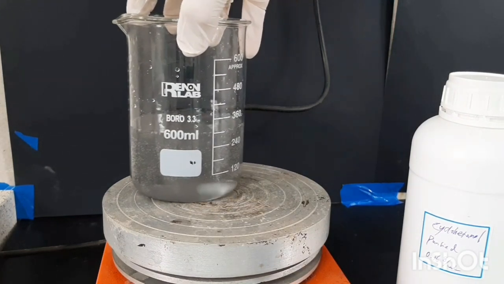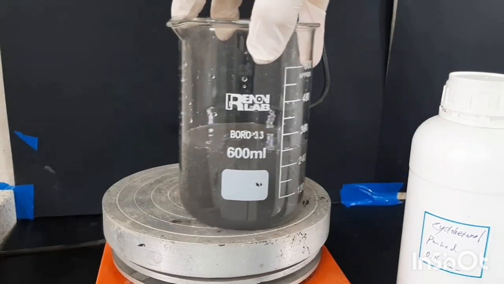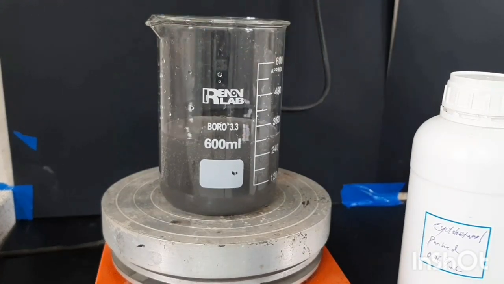Cyclohexanol has a density of 0.96 grams per cubic centimeter, melting point of 25 degrees Celsius, and boiling point of 162 degrees Celsius. I got the sample from a supplier of industrial grade cyclohexanol and I vacuum distilled it and collected everything below 90 degrees Celsius.